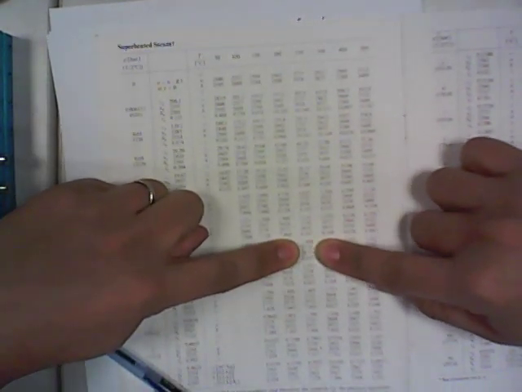So if I want to talk about 1 bar, 250 degrees Celsius, straight away you go to 250 and look down at 1 bar. These 4 numbers will be your values.